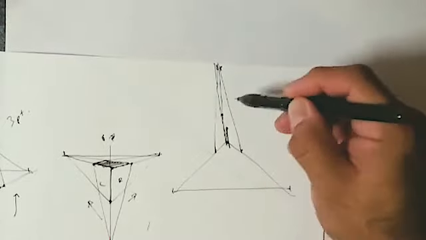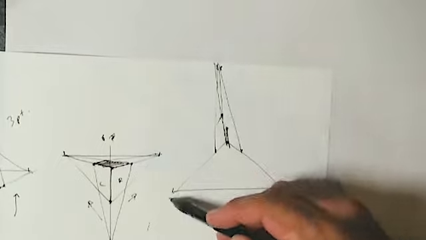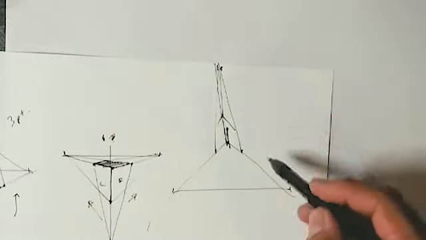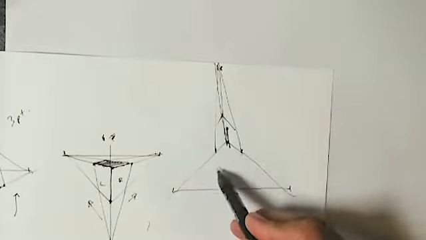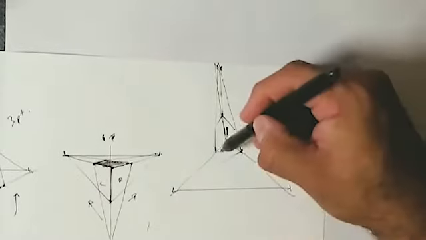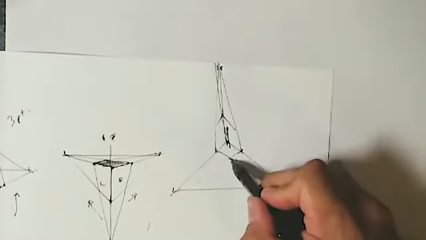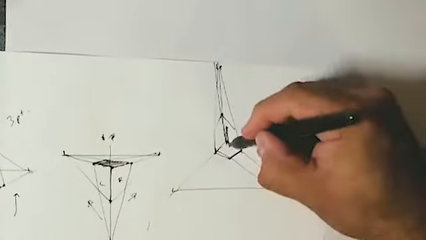It's kind of fast. This point here, down to that vanishing point, down to this vanishing point. This point goes to the left. This point goes to the right. And now we have our box.